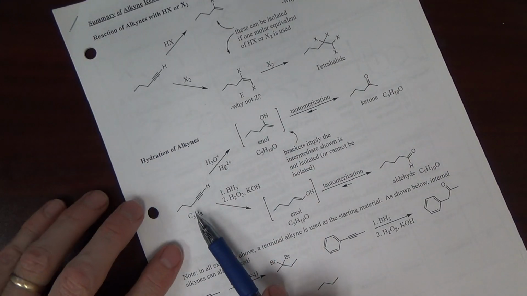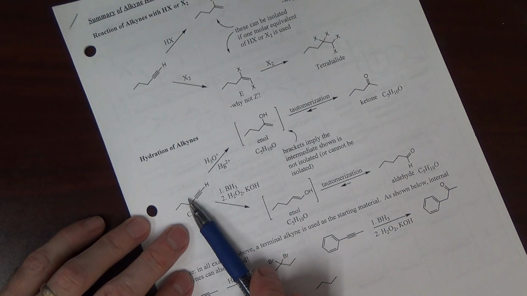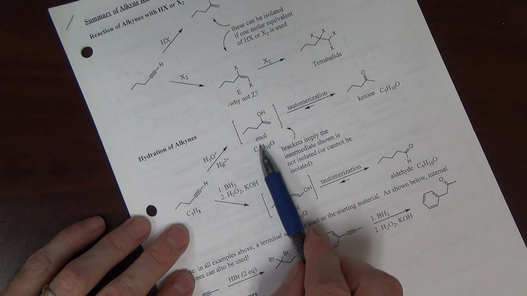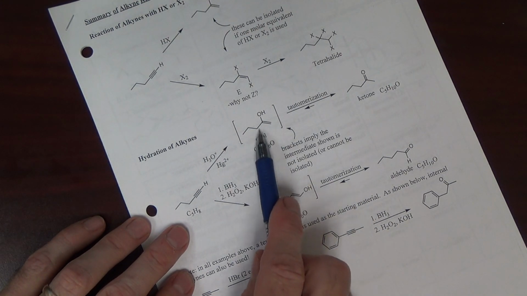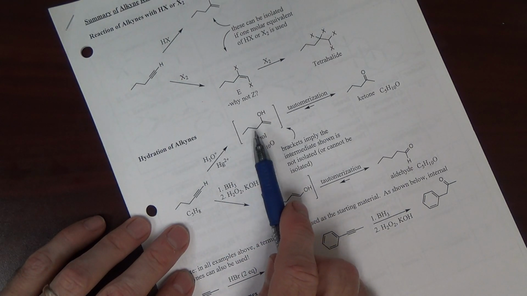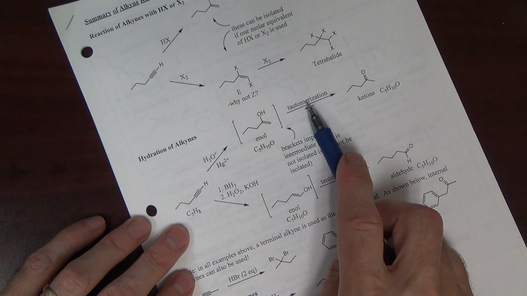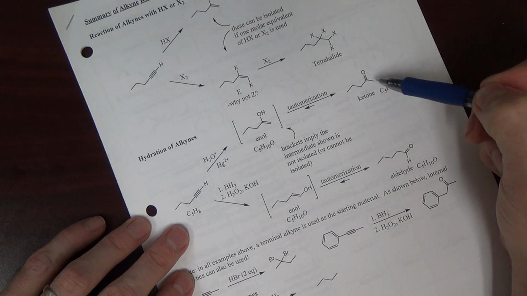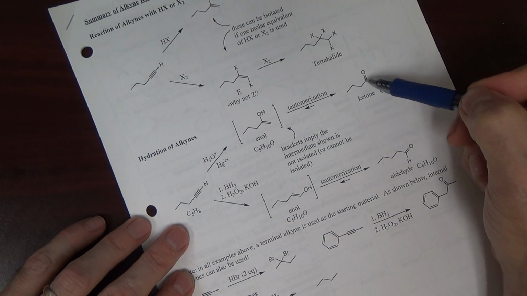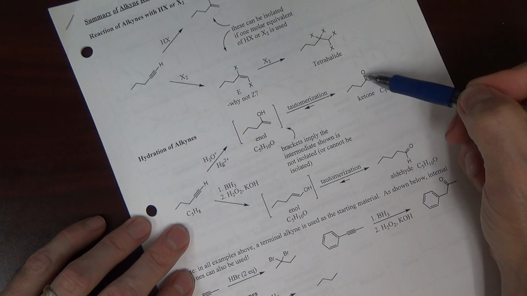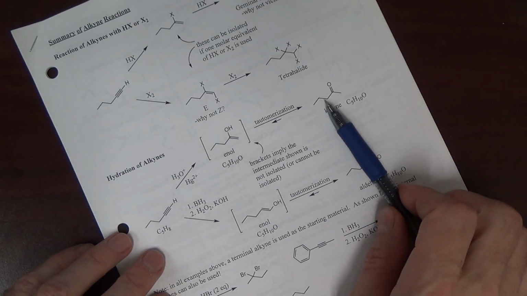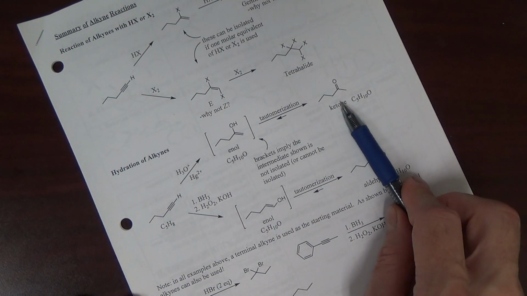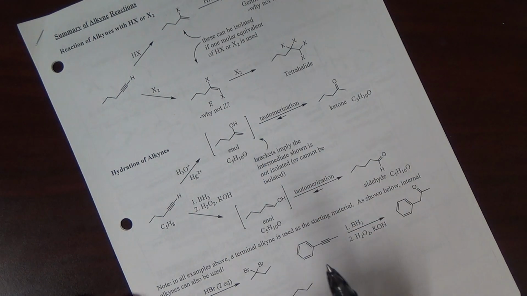We'll also hydrate alkynes. Add water to the alkyne. We'll see that that gives an enol structure here. The enol is not stable. It will undergo a rearrangement called a tautomerization to place the double bond between the C and the O instead of between the C and the C. And of course the C double bond O is a carbonyl, and this precise carbonyl compound here is a ketone. So hydration of this alkyne actually gives a ketone rather than an alcohol.